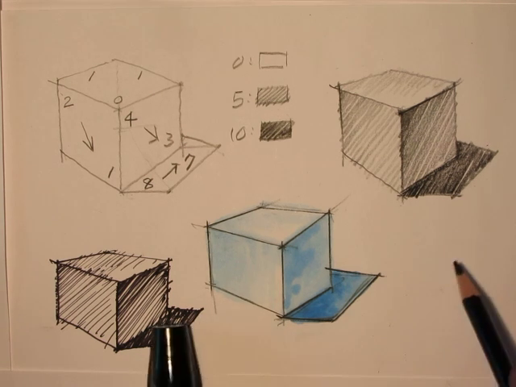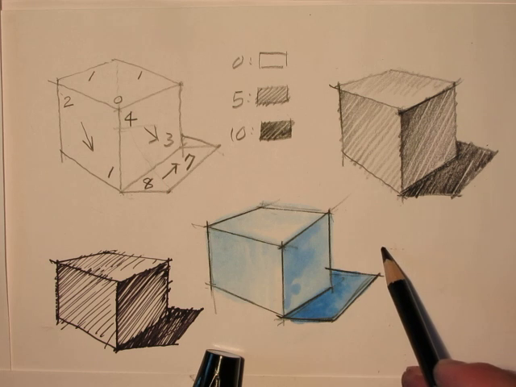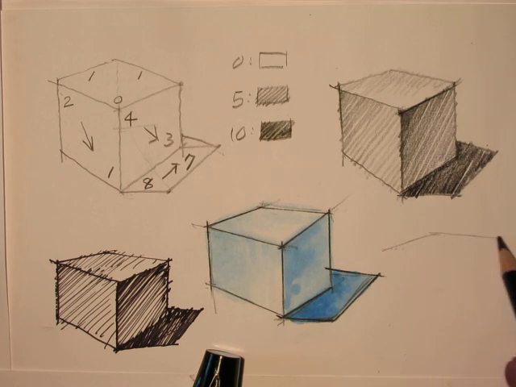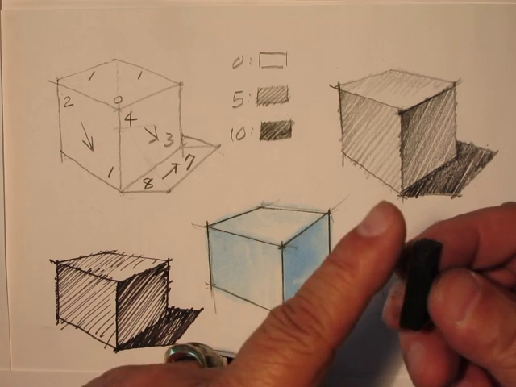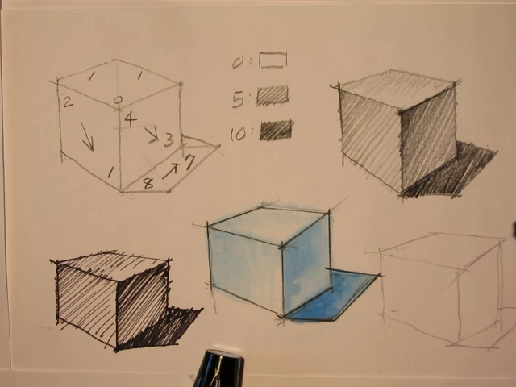The last one is pastel. It's very simple. It's probably the quickest. So you apply the outside first, the outline, lightly with the pencil. Then what you do is use only this corner, not the full edge.